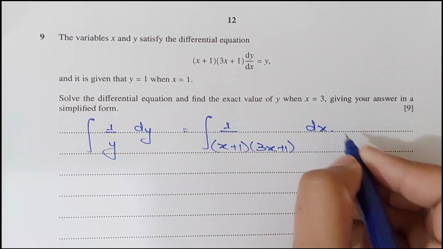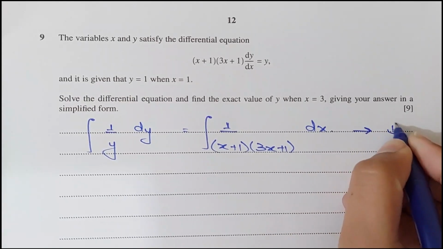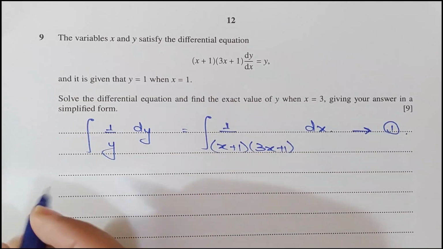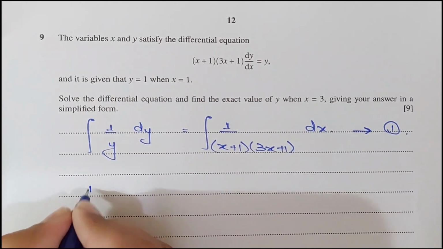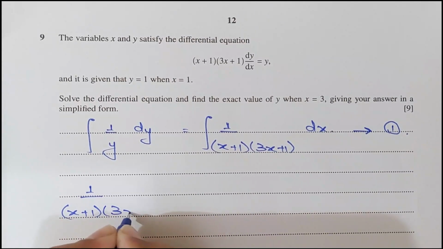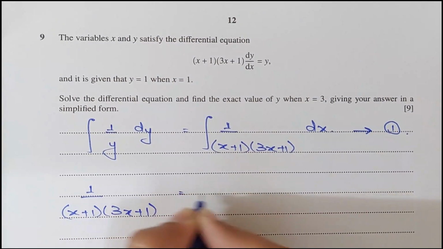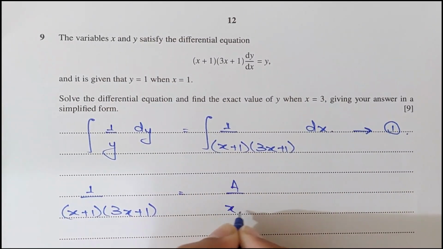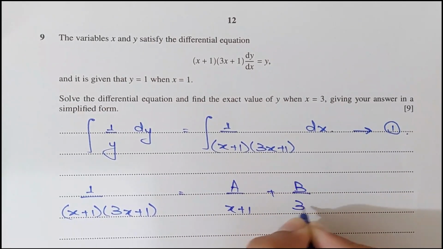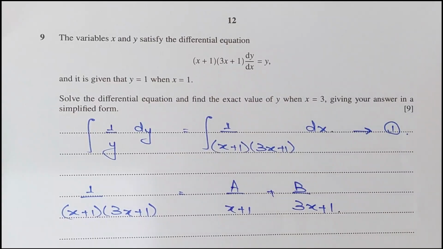So before doing integration, if I say that this is my equation number 1, we have to apply partial fractions over here, right? So we can say that 1 over (x plus 1) into (3x plus 1) is basically equal to a over x plus 1, the first factor, plus b over the second factor, 3x plus 1, right?